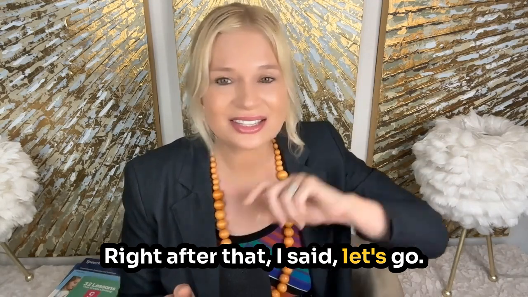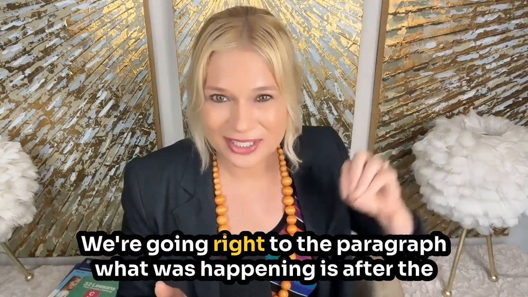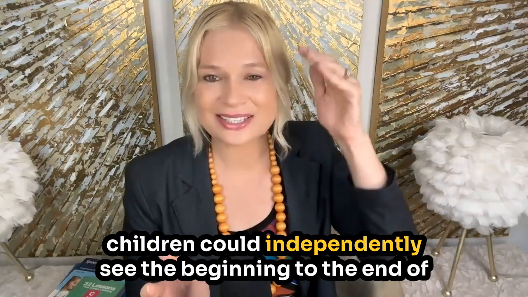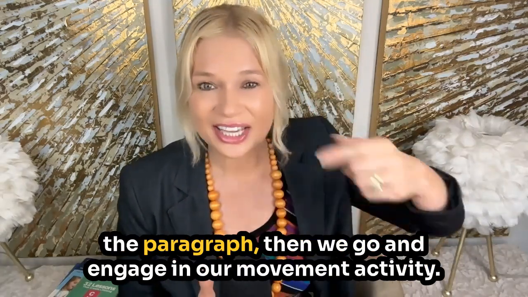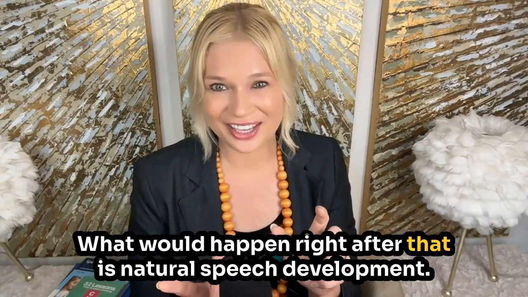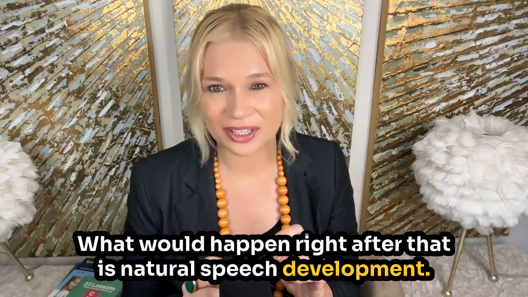Right after that, I said, let's go bigger. Let's go home. We're going right to the paragraph. What was happening is after the children could independently see the beginning to the end of the paragraph, and then we go and engage in our movement activity, what would happen right after that is natural speech development.